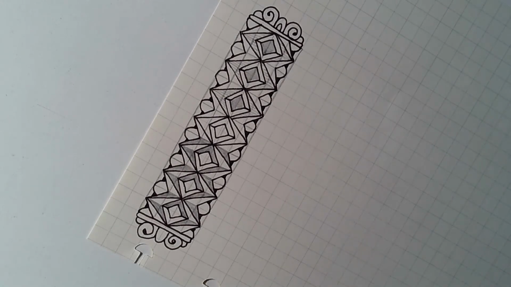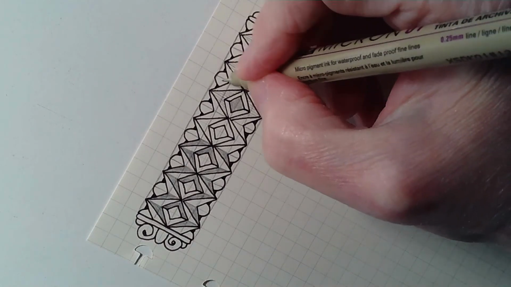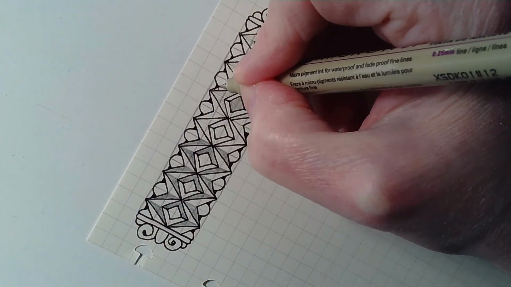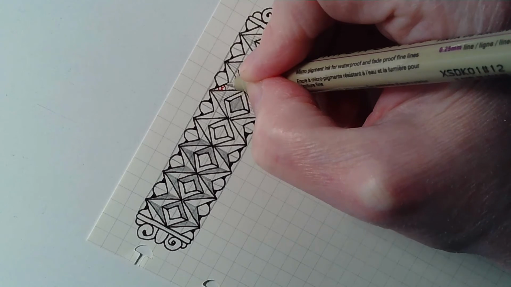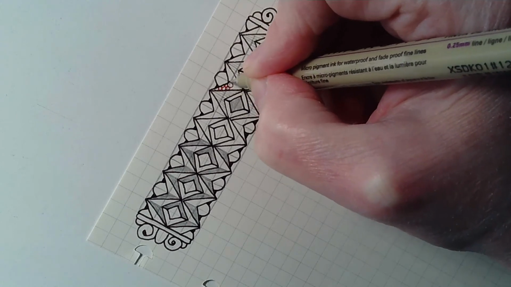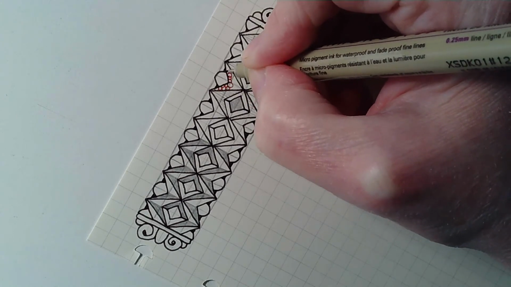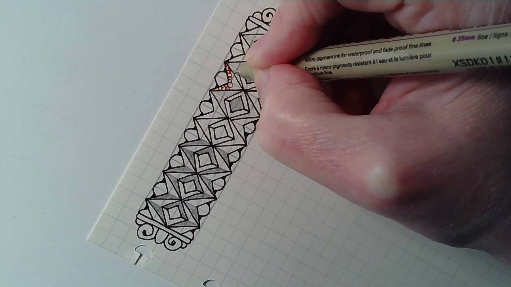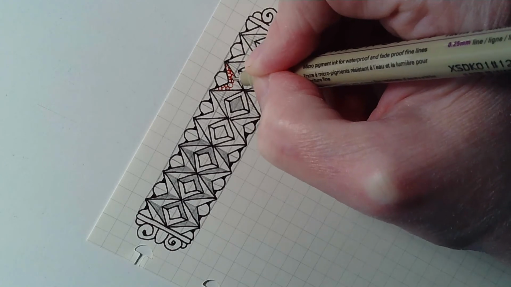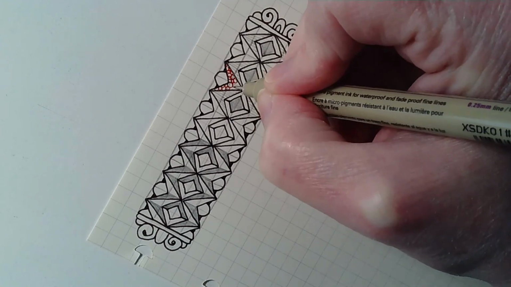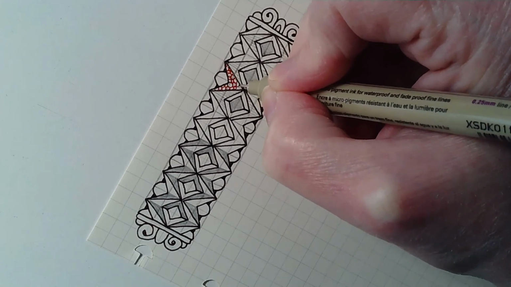Let's get this one out and let's just have a look. Instead of lines, I'm going to use little circles just for that, for a different texture, different feel.